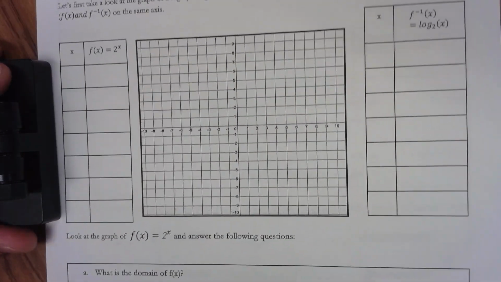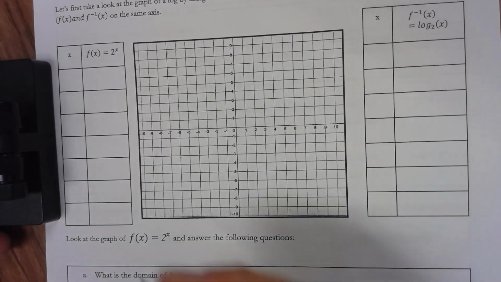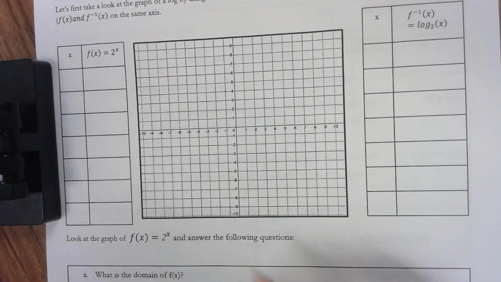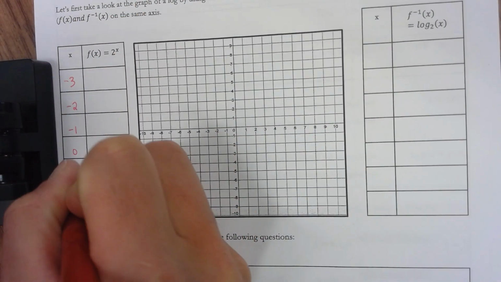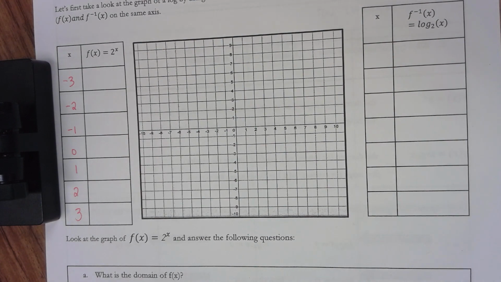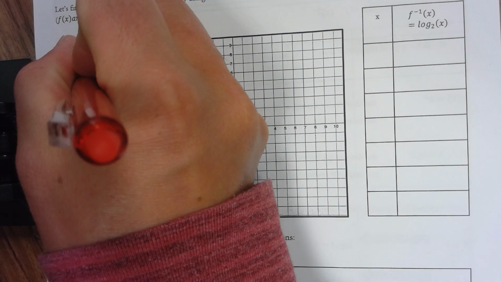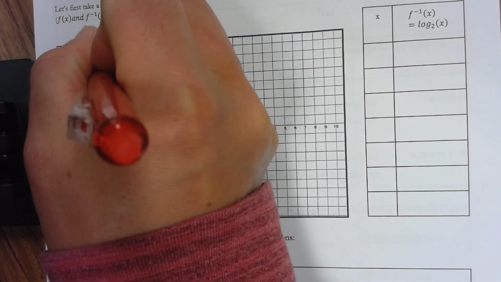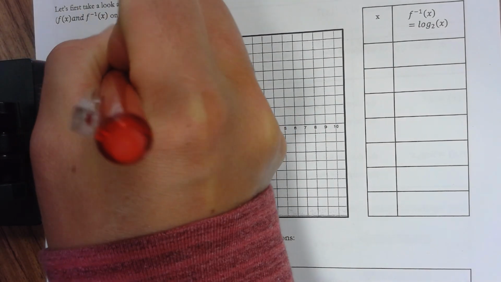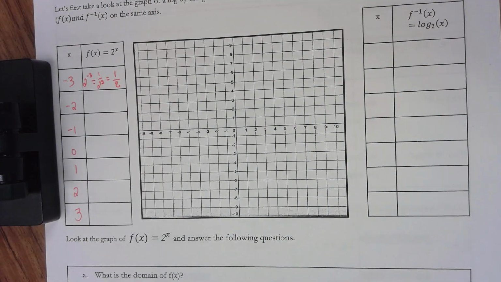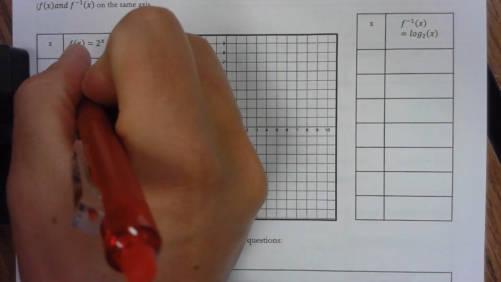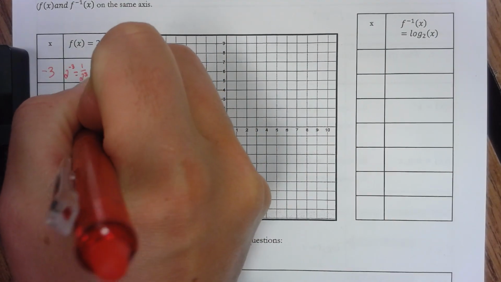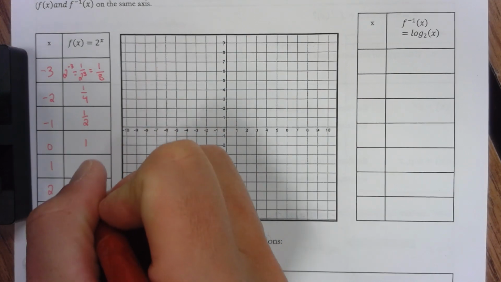Okay, so let's graph 2 to the power of x. That's something we've worked on already. Let's use values, I've got a lot here. So let's go -3, -2, -1, 0, 1, 2, 3. Remember that 2 to the power of -3 makes that 1 over 2 cubed, which is 1/8. So then 2 to the power of -2 is 1/4, and 1/2, and 1, 2, 4, 8.